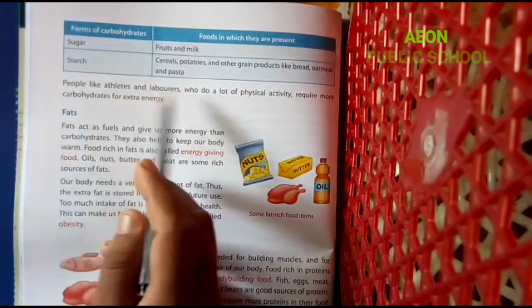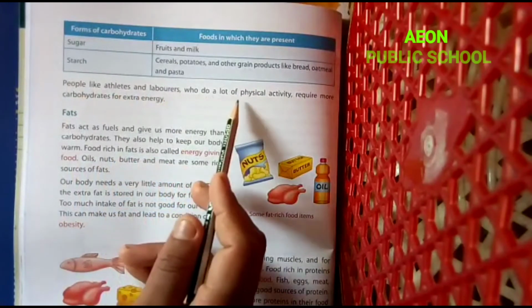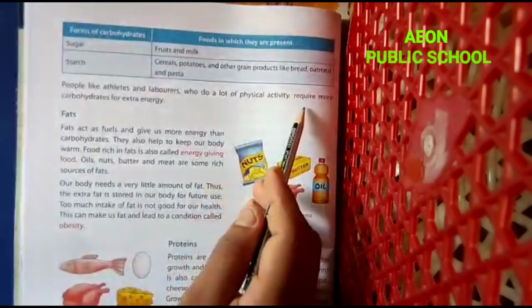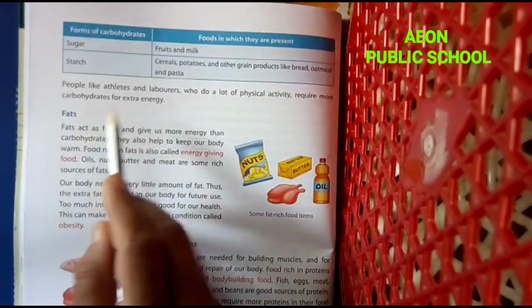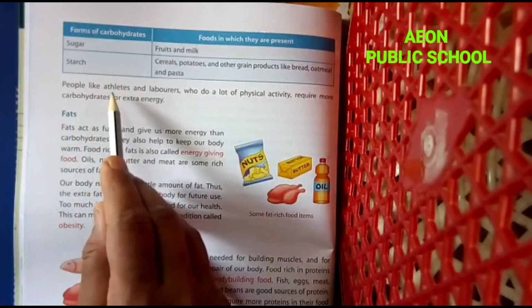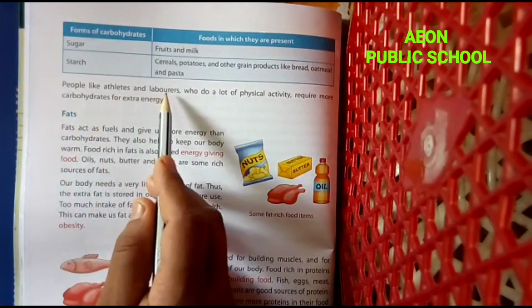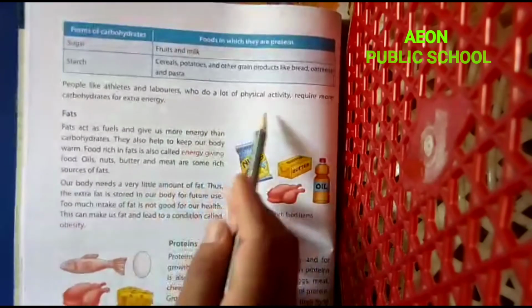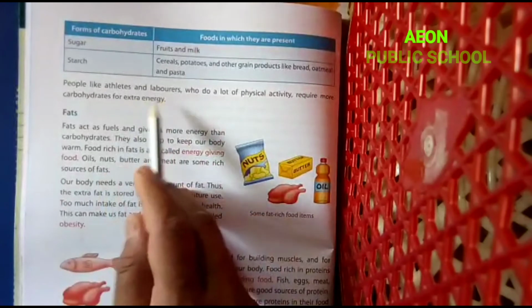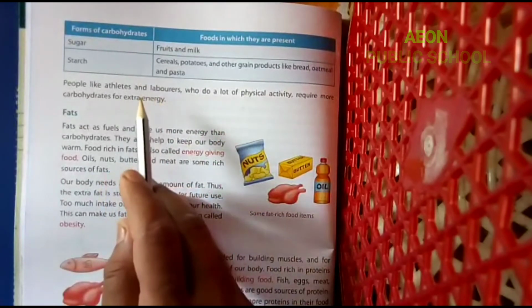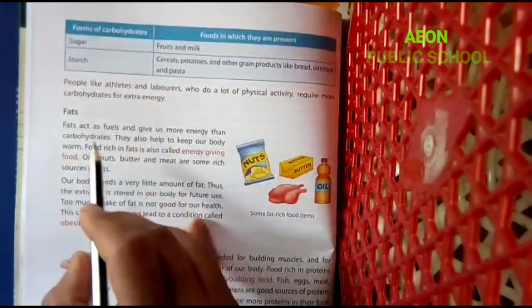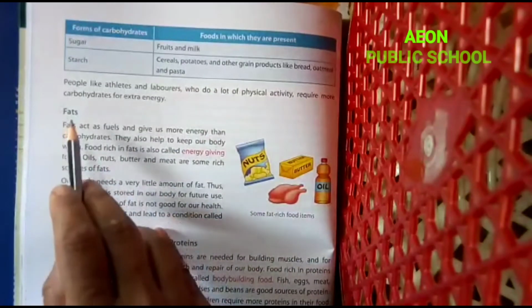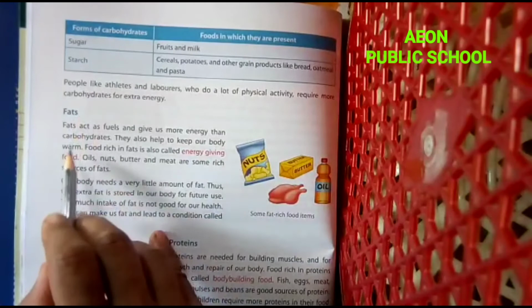People like athletes and laborers who do a lot of physical activities require more carbohydrates for extra energy. So the people who do athletics and laborers who work a lot need extra energy. For that they have to eat these things. Okay. Now the next component. The first component is carbohydrates and the next component is fats.